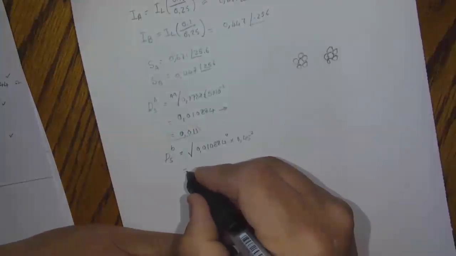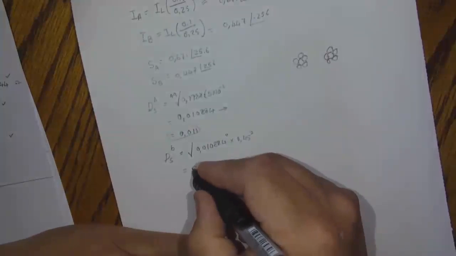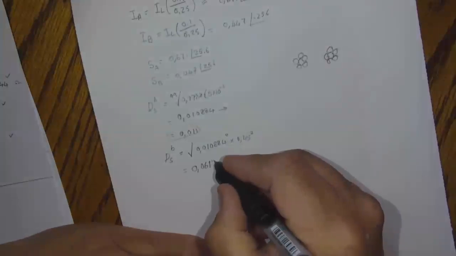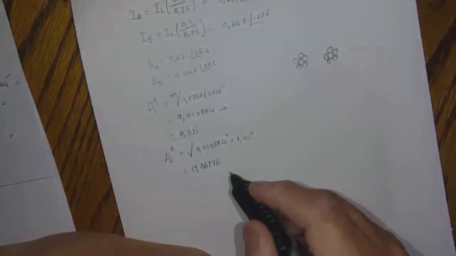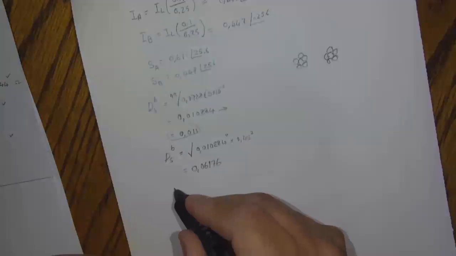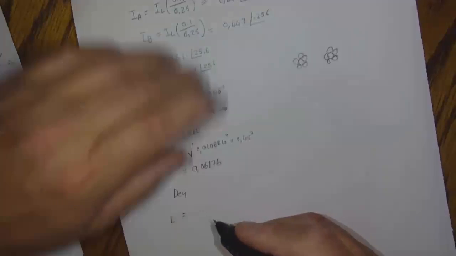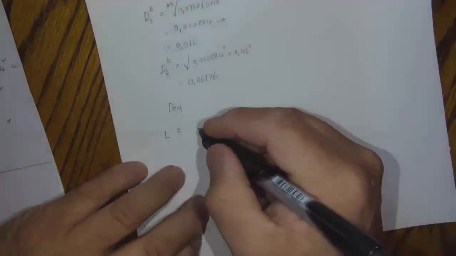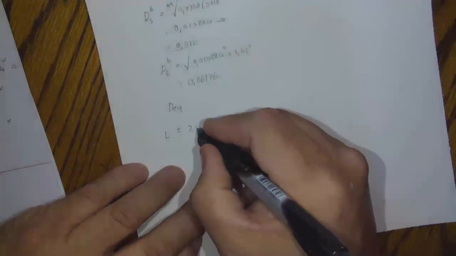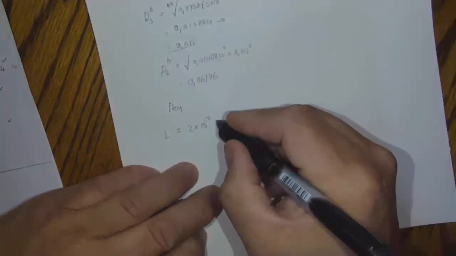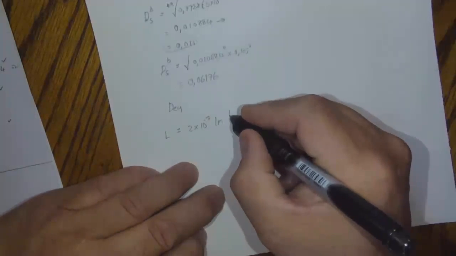That gave us a value of 0.0617. And then D equivalent, you got right. And then L would change, because now, due to your rounding off error, it became a little bit less.